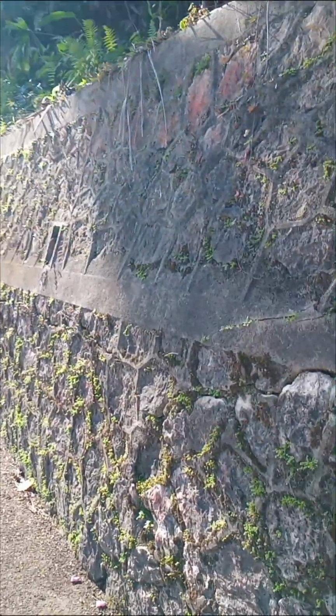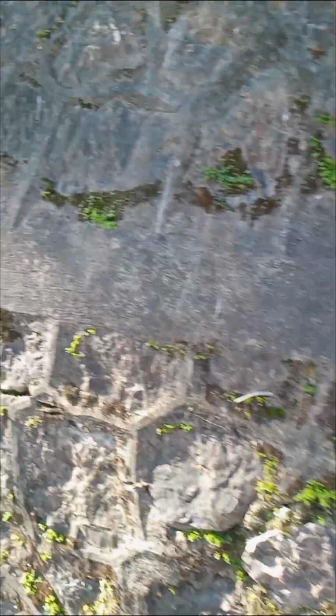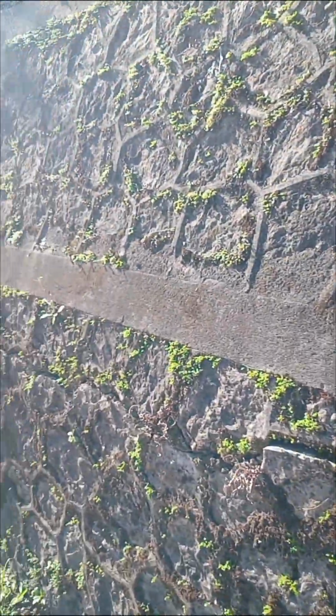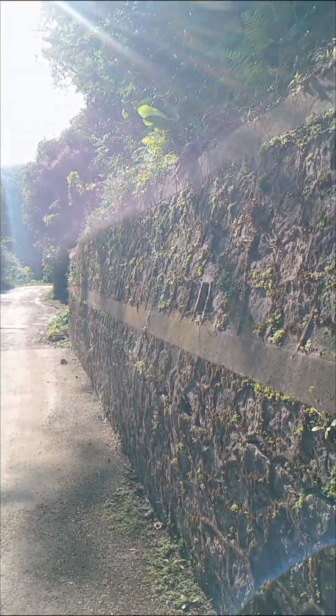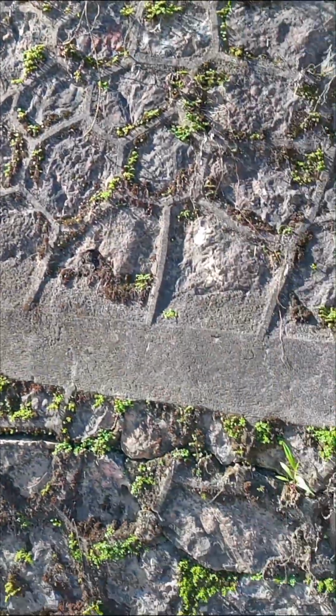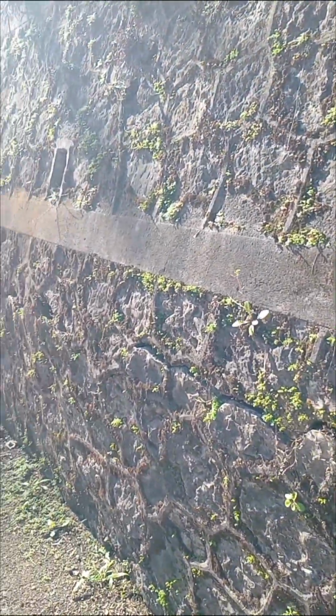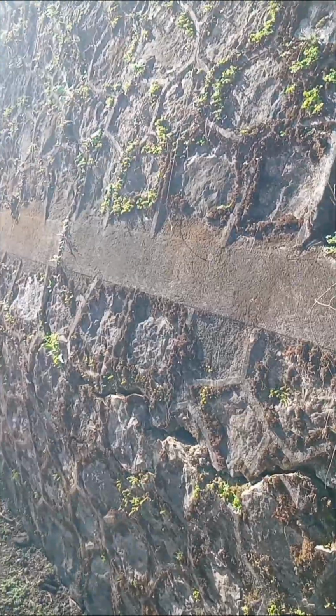All right, so right here we can see bulging in the retaining wall. So we can see that definitely this is a zone of weakness. Repair is needed.